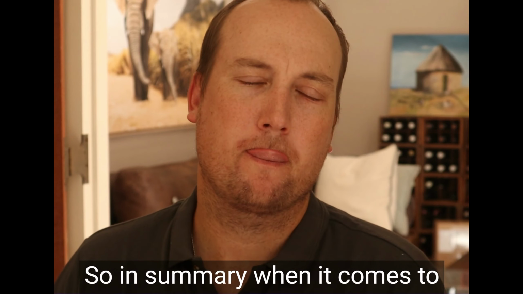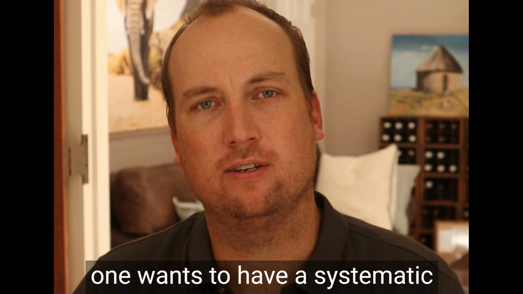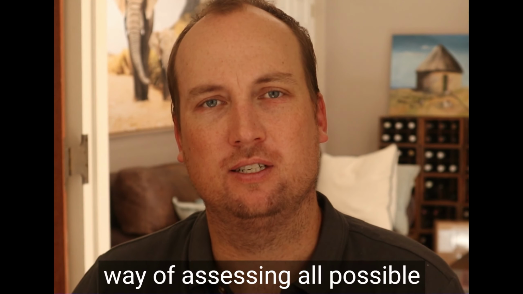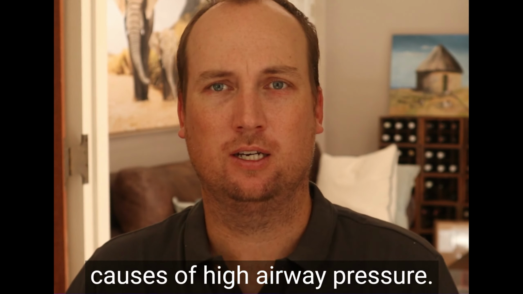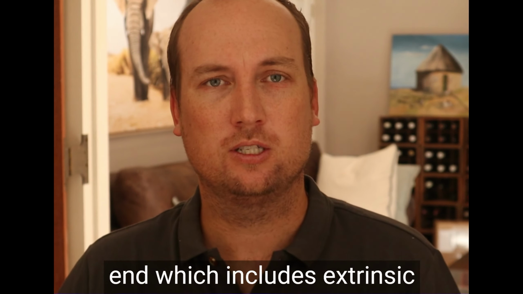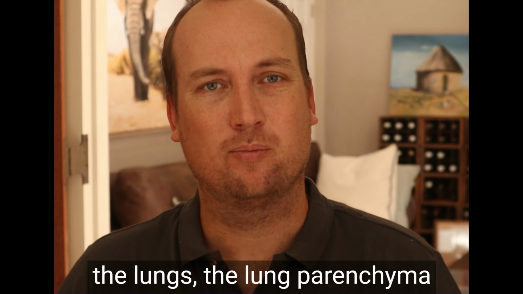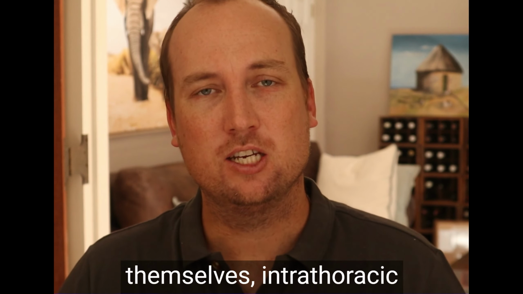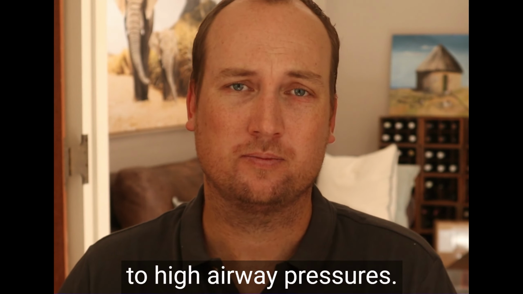So in summary, when it comes to high peak inspiratory pressures, one wants to have a systematic way of assessing all possible causes of high airway pressure, starting normally at the patient end, which includes extrinsic factors that may be compressing the lungs, the lung parenchyma themselves, and intrathoracic problems that may contribute to high airway pressures.